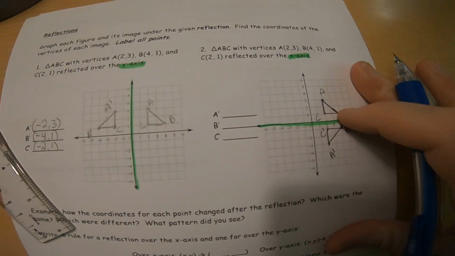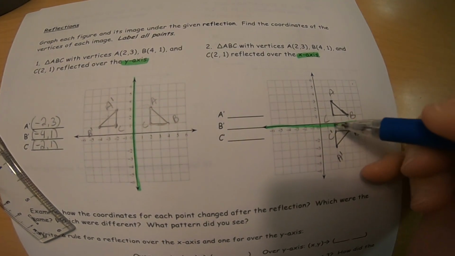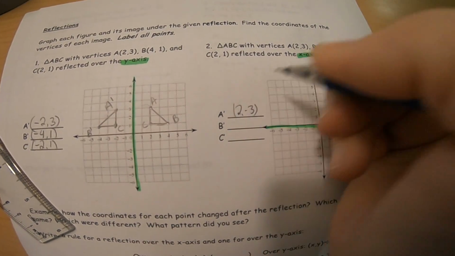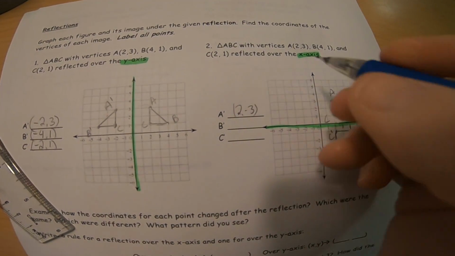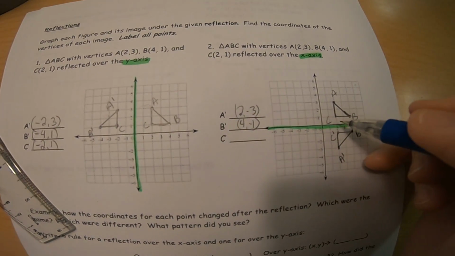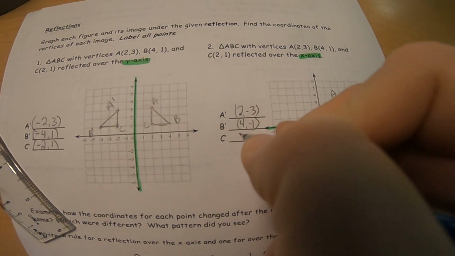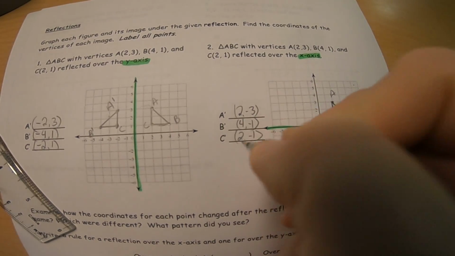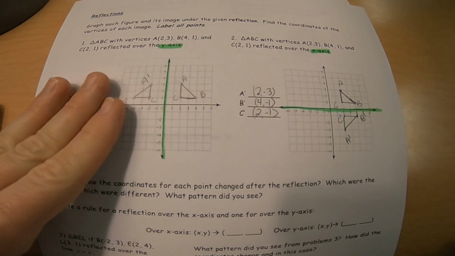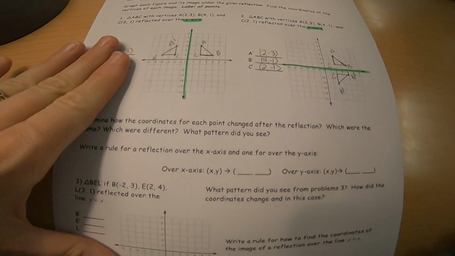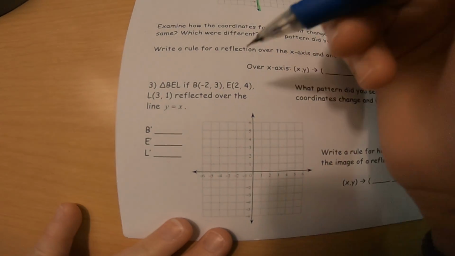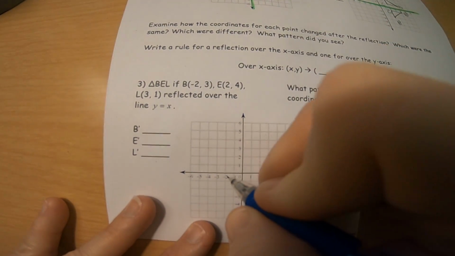There you are. So then A prime becomes (2, -3). B prime becomes (4, -1). And C prime becomes (2, -1). All right, there you have it. The basics of reflection, just flipping over. Let's go ahead and look at another one here. This problem we're going to reflect a little differently. So go ahead and get it graphed.